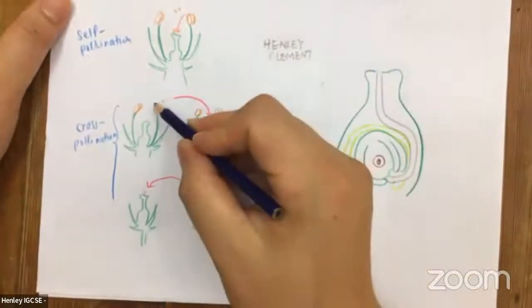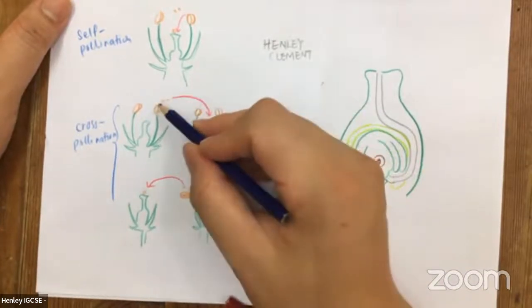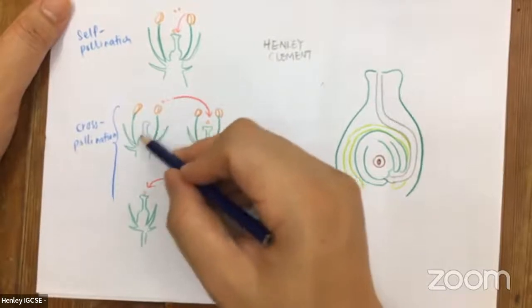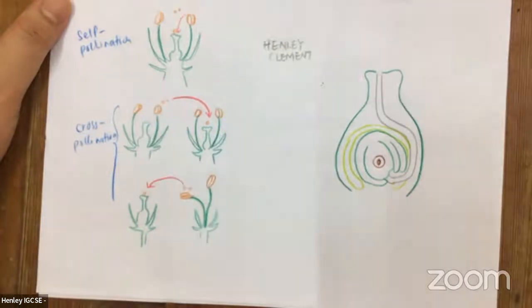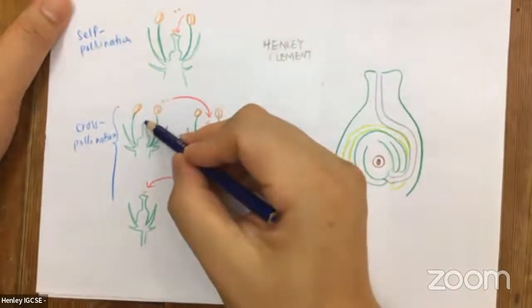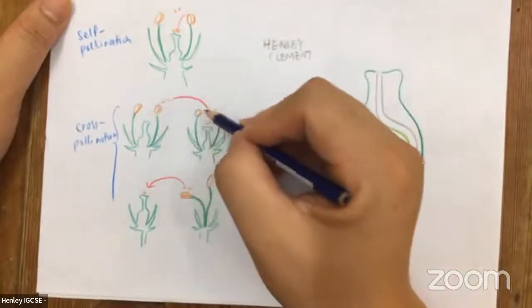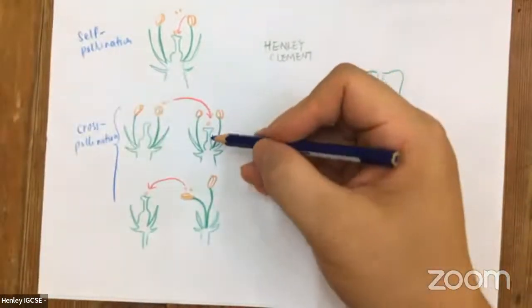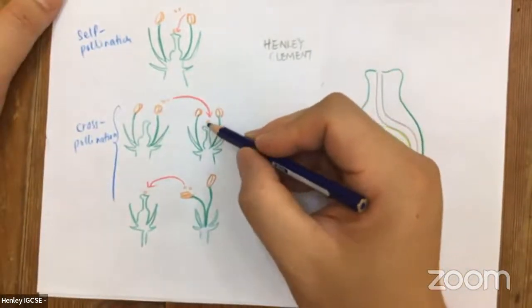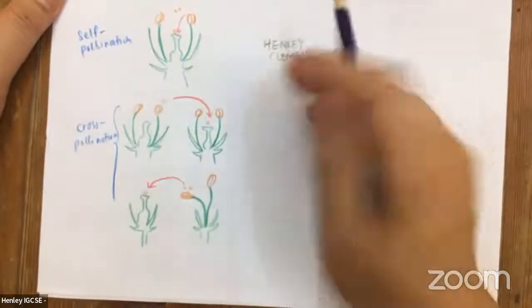For example, this anther is well developed and contains a lot of pollen, and this is still young. So even though the pollen comes to here, it still cannot fertilize, and the pollen needs to go to another plant with a mature and well-developed stigma, go down through the style to the ovary, and fuse with the ovule. So cross-pollination happens this way.